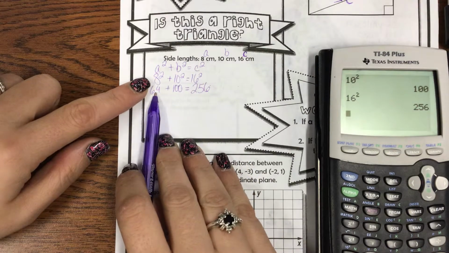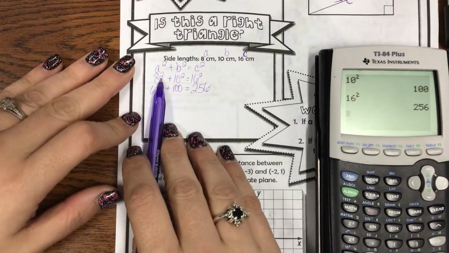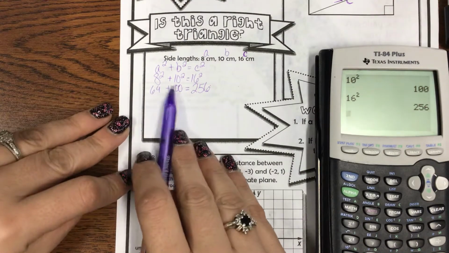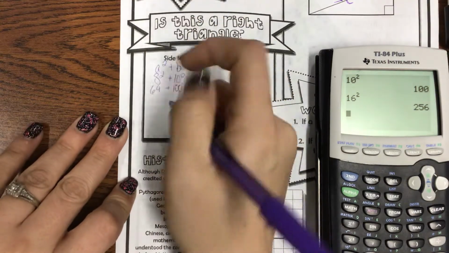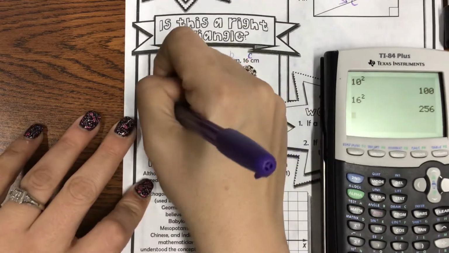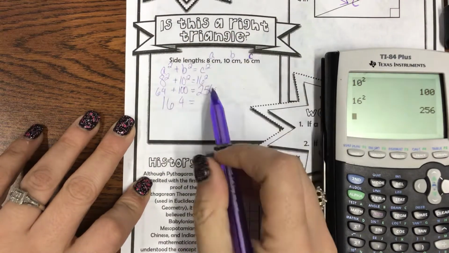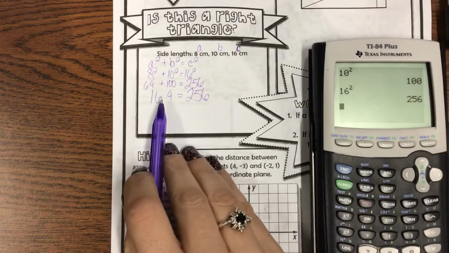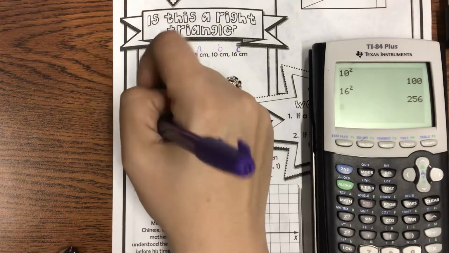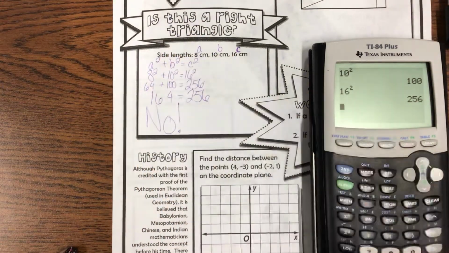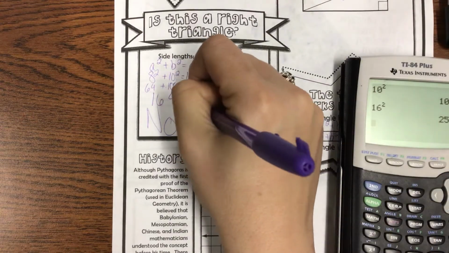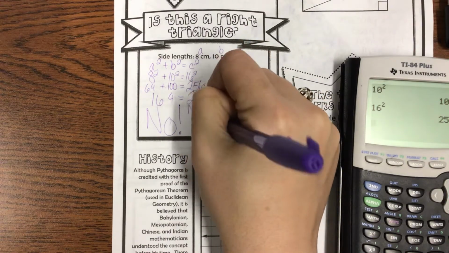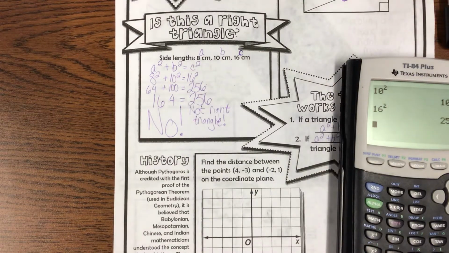So again, these numbers are my side lengths. This is how many starbursts it would take to fill that square. So if the square is 8 long, it's going to take 64 starbursts. So what should happen is my 2 smaller sides should add up. In this case, 64 plus 100 is 164 equals c squared, which was 256. Is it true that 164 equals 256? No. That means it's not a right triangle.